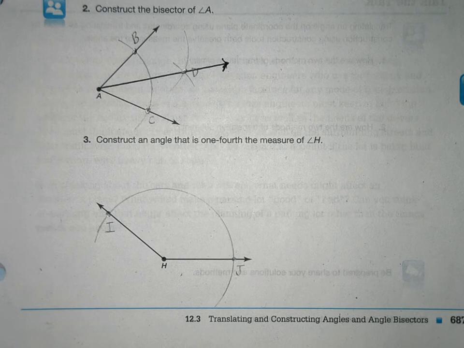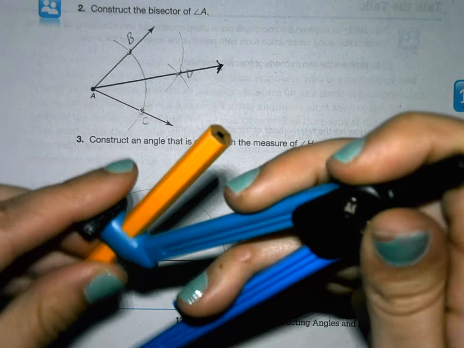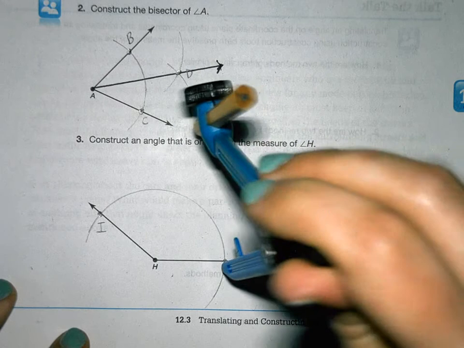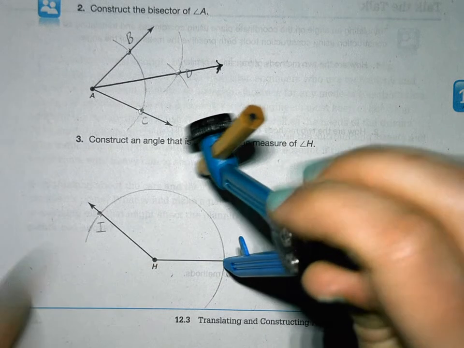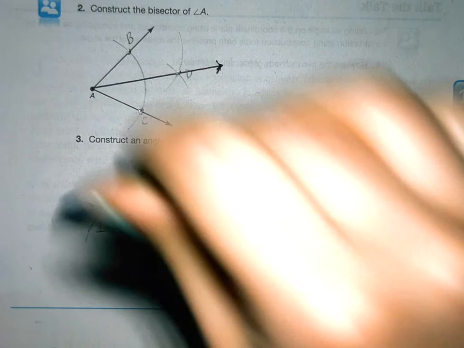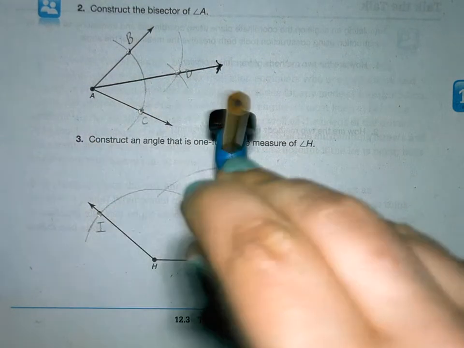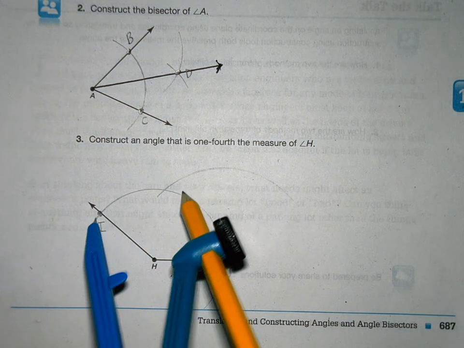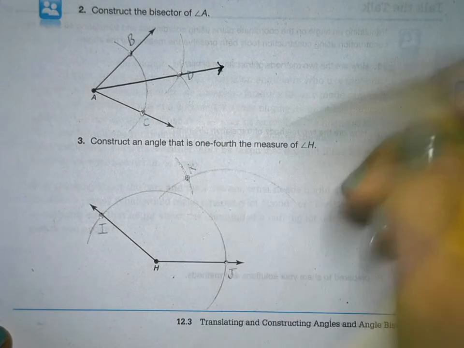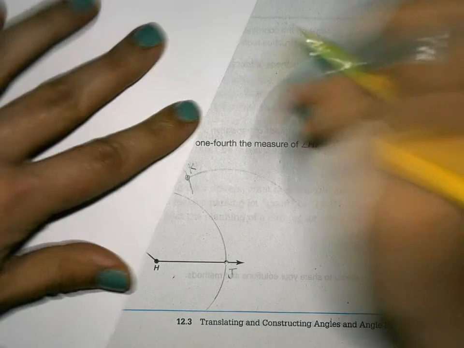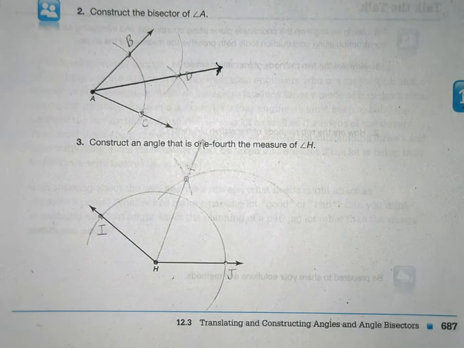Now before we can construct half of the half, we need to construct the half. So at point J, I'm probably going to need to make my compass a little bit bigger. So at point J, I'm going to make an arc. Make sure you make your compass wide enough. It needs to be bigger than the arc that you already made, somewhere right here. And then you're going to use the same compass setting. Oh, I didn't make it long enough. The same compass setting at I, and construct a second arc. Let's call that point K. So HK is my angle bisector. So HK cuts angle H exactly in half.